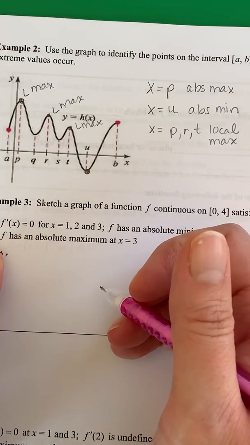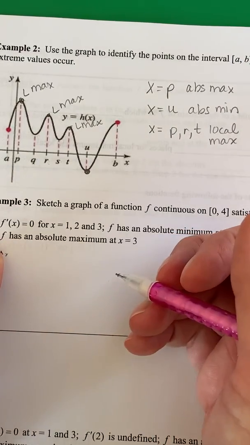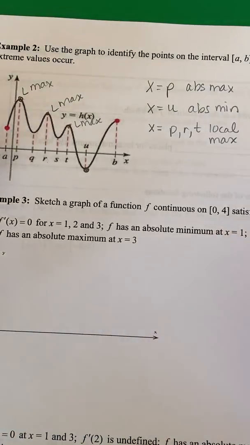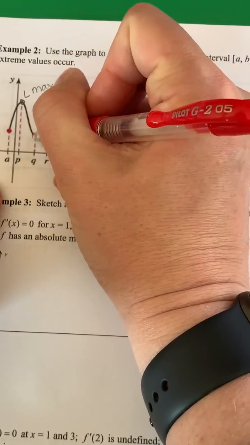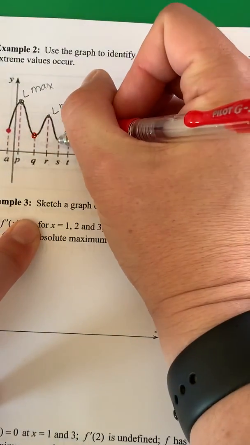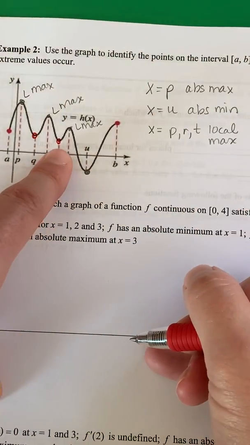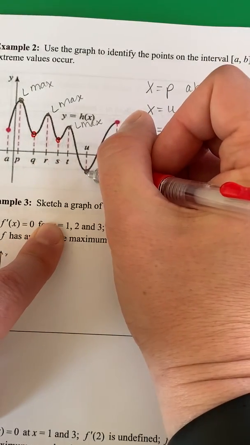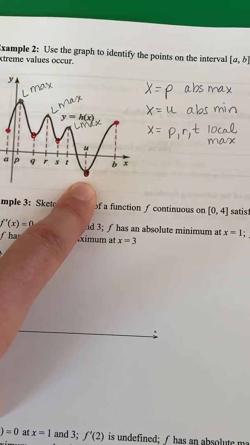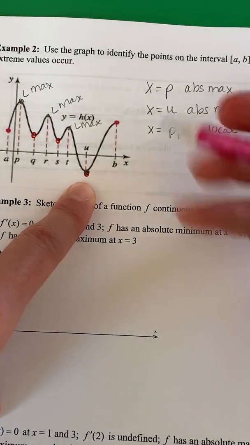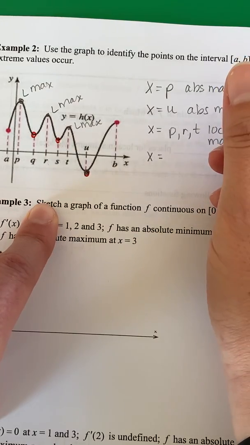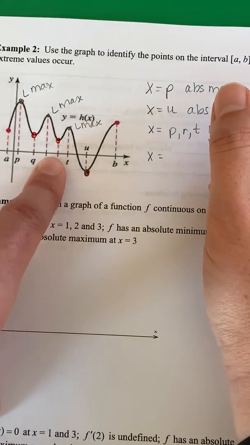Okay, so local minimums will be at the bottom of our hills. Again, they cannot occur at the endpoints. So we have a first local minimum right here at this bottom. We have another local minimum right here at this bottom. And then we have another local minimum right here, okay, at this bottom. Okay, so we have local minimums at x equals Q, S, and U.